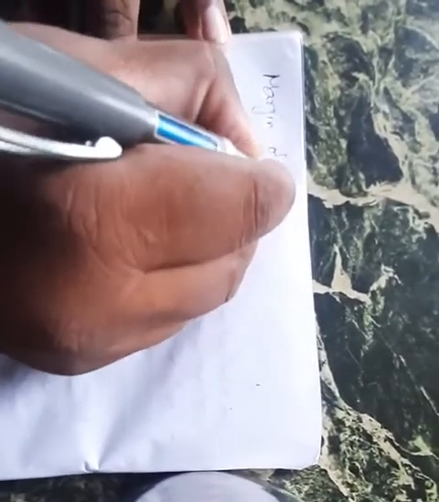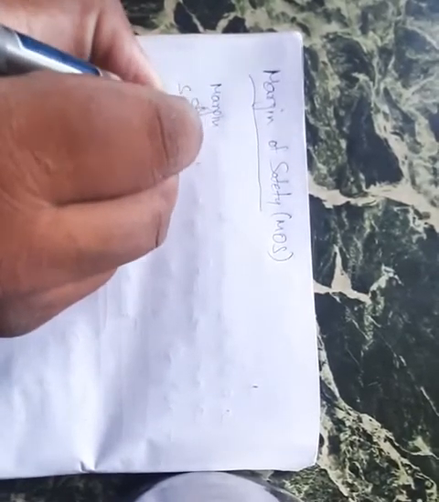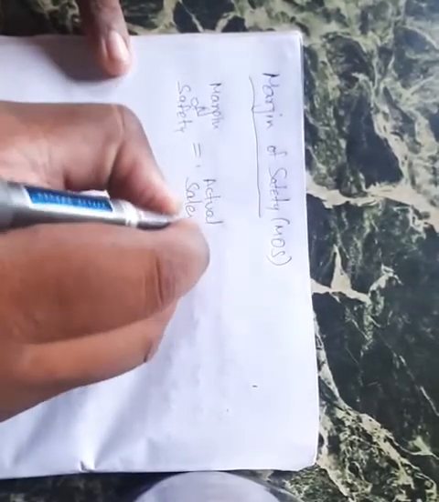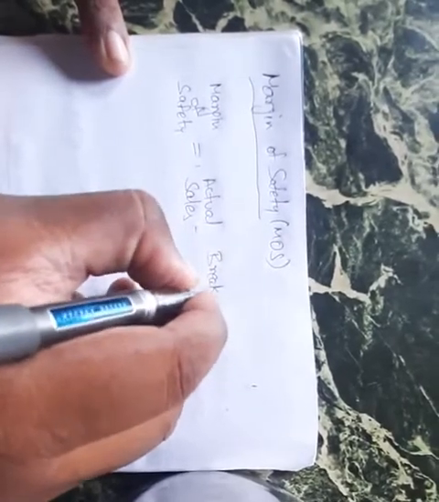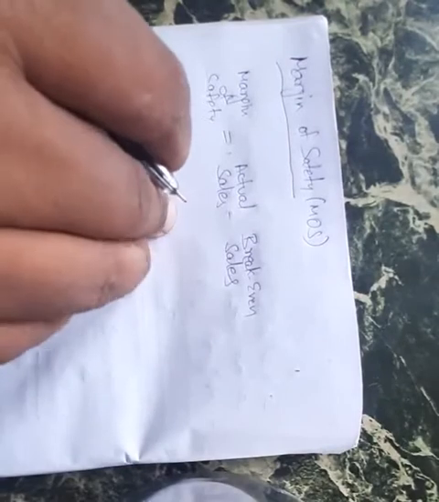What we are discussing, margin of safety, right? Margin of safety. Yes. Margin of safety formula is equal to actual sales minus break-even sales. So actual sales minus break-even sales.